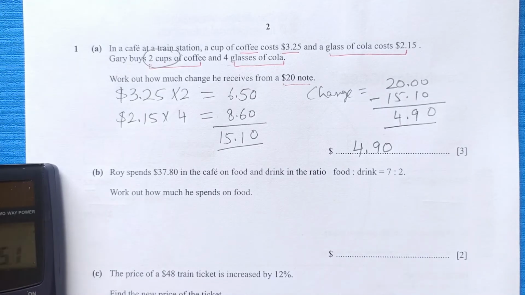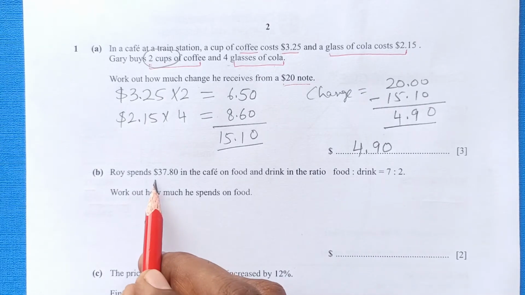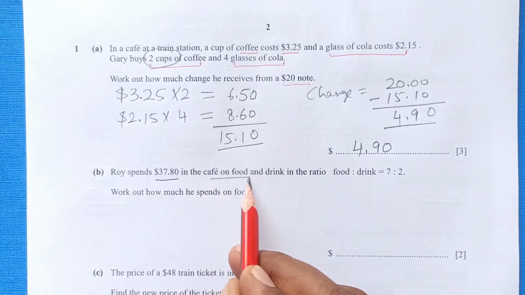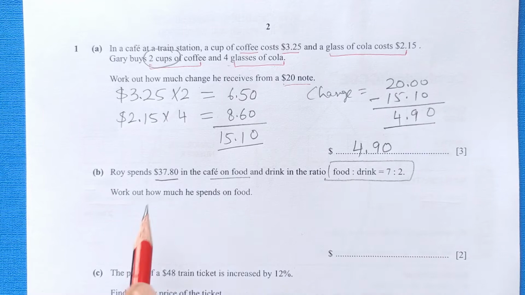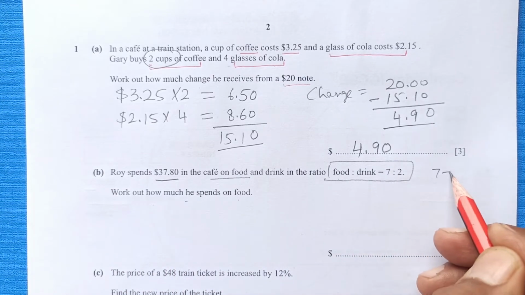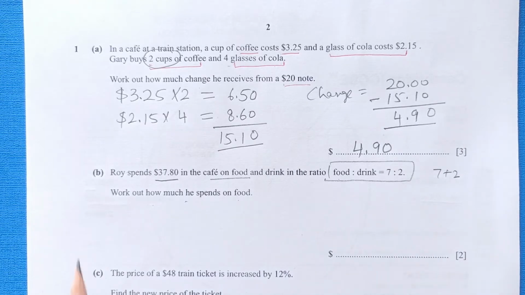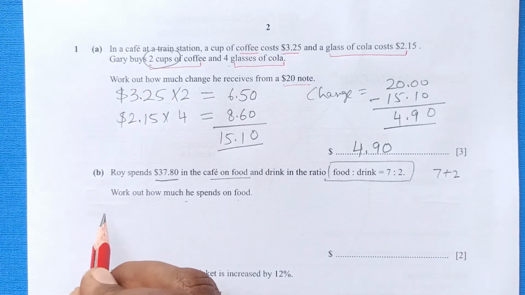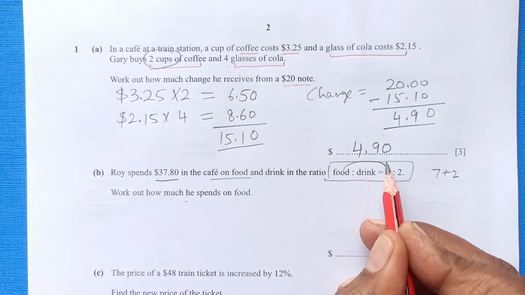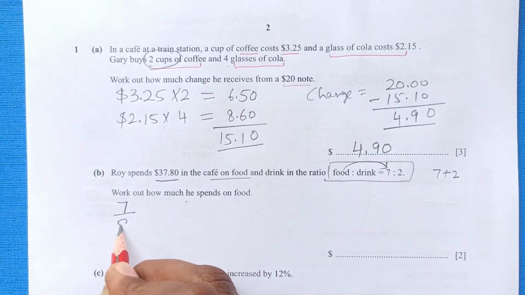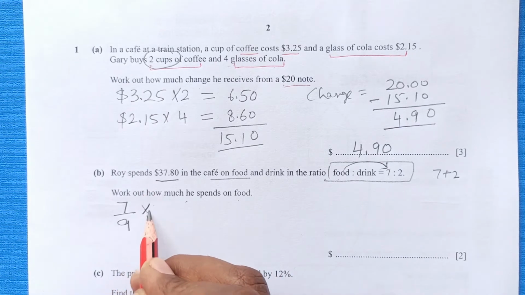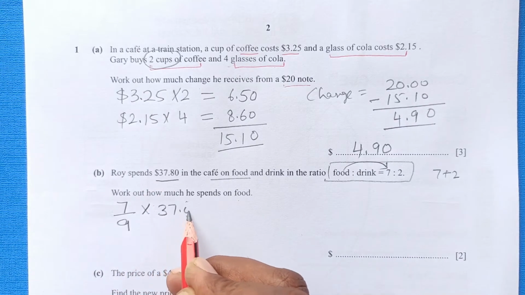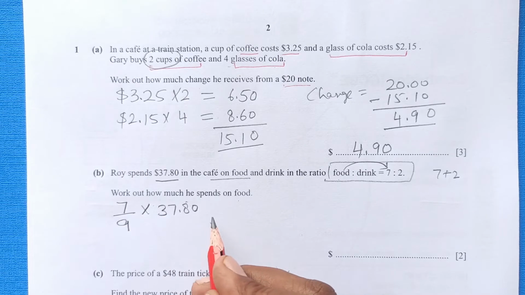Now part B. Roy spends $37.80 in a cafe on food and drink in the ratio 7 to 2. This is the ratio given to us. Work out how much he spent on food. So the total is 7 plus 2, so he spent on food 7 out of 9, and we are looking for that from $37.80. So that should be our answer.